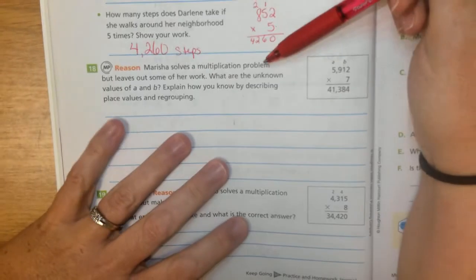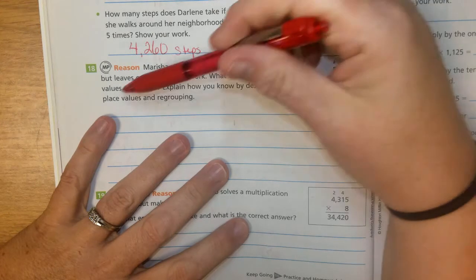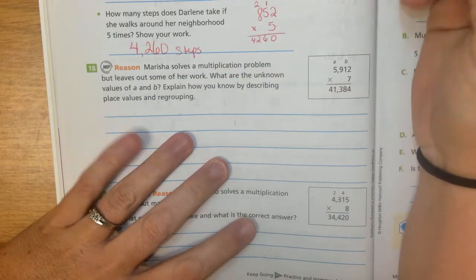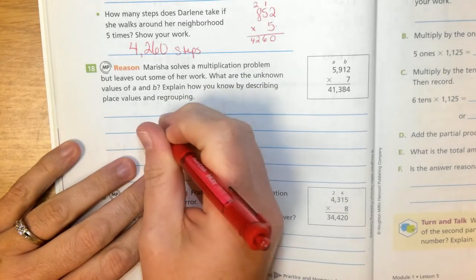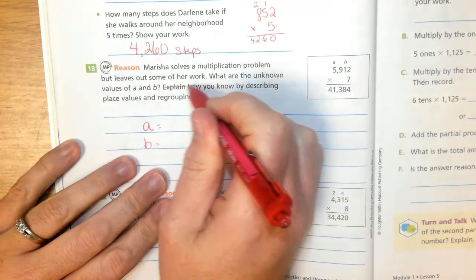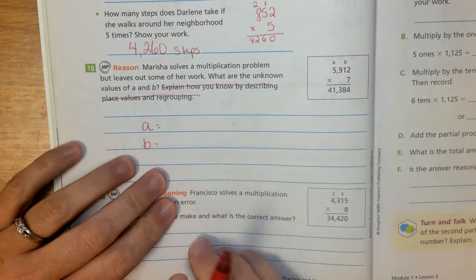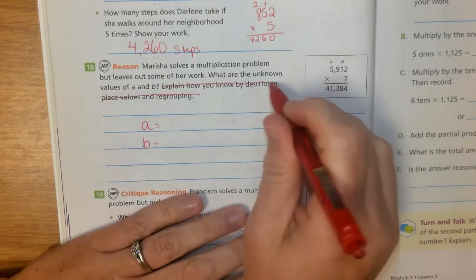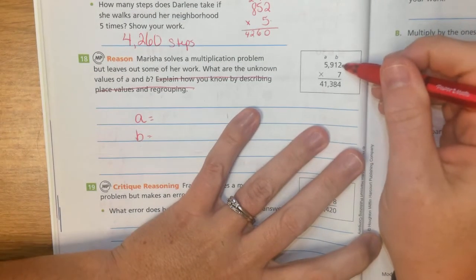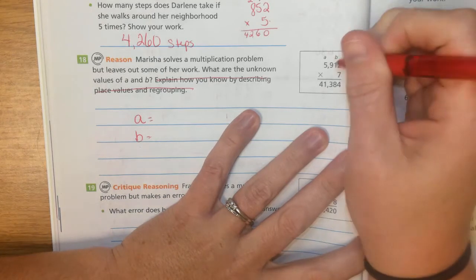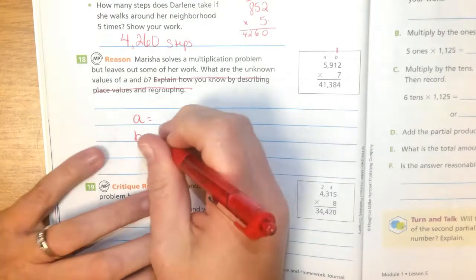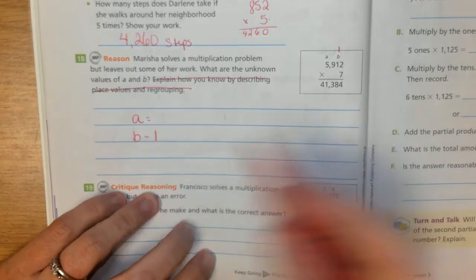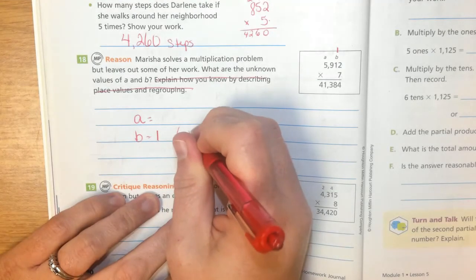solves a multiplication problem but leaves out some of her work. What are the unknown values of A and B? So let's just figure out what A is and what B is. Because this video is getting kind of long, we can explain it while we're talking about it. So if I multiply 2 times 7, I get 14. So I know my B must be a 1, which is equal to 110, right?